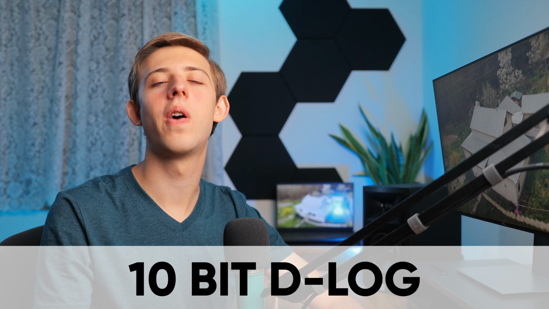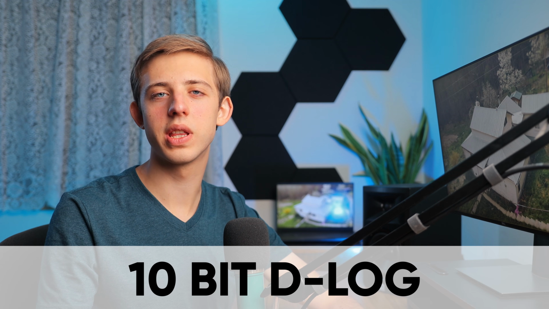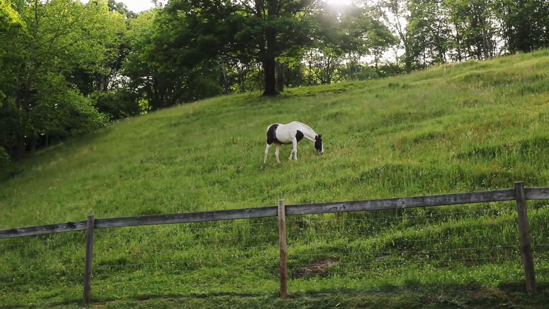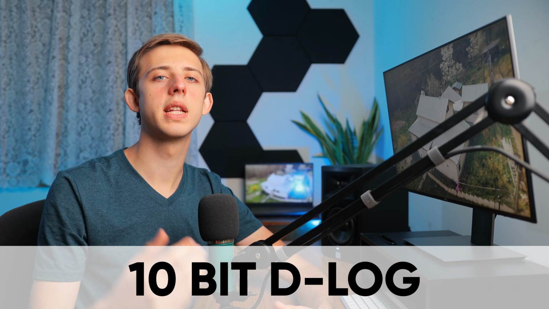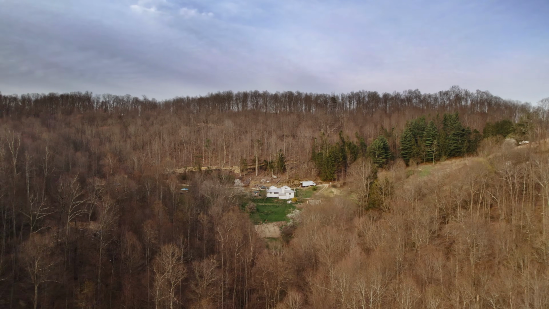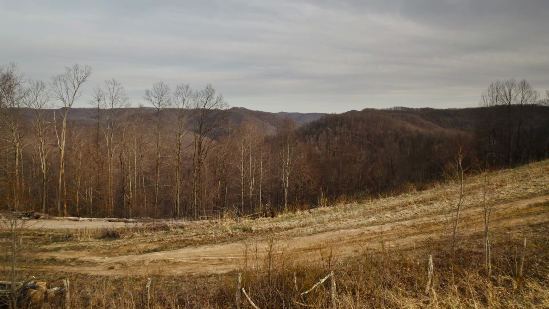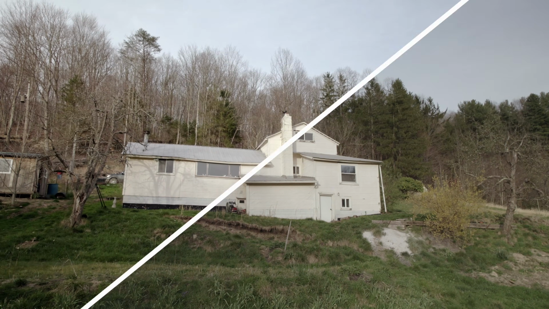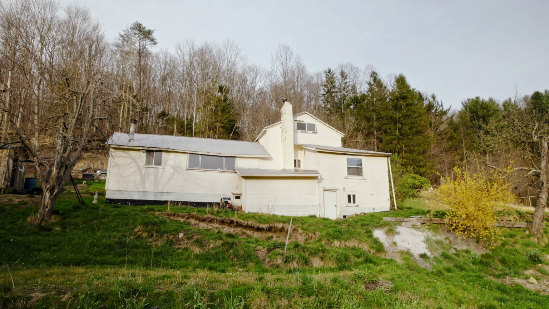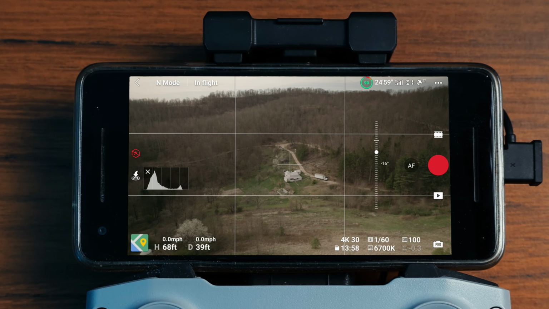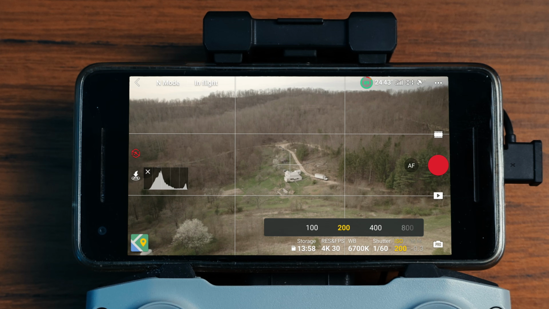And I'm also using the 10-bit D-Log color profile, so I have maximum flexibility to work with the colors in post. For real estate videos, you aren't going to be doing really heavy color grading, but I still like to shoot in log because it lets me maximize the dynamic range that the drone can capture and recover the detail in the highlights and shadows. And also, my whole color grading workflow is based on log, so it's easier for me to just use that than to use the in-camera color profile.